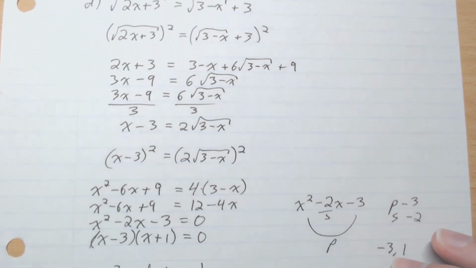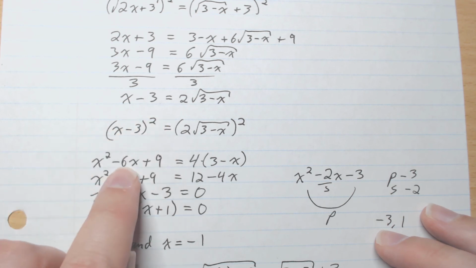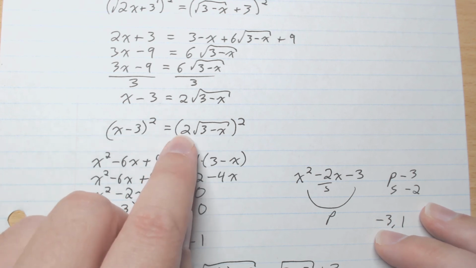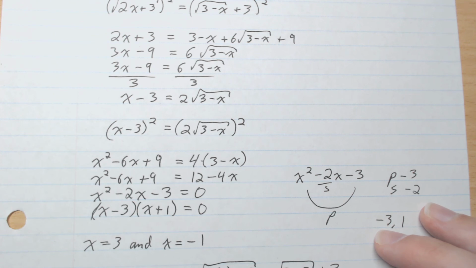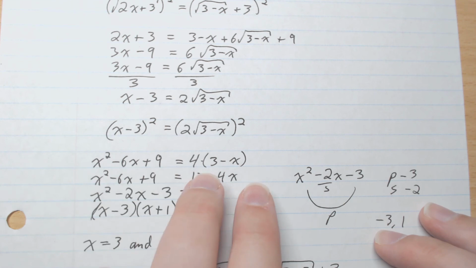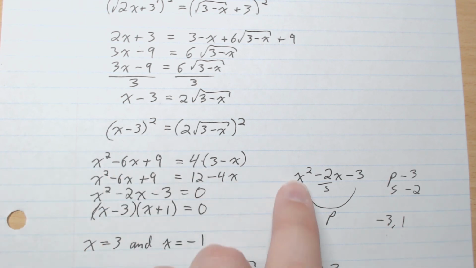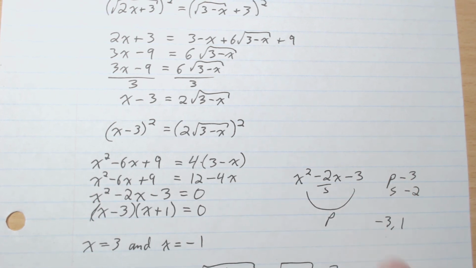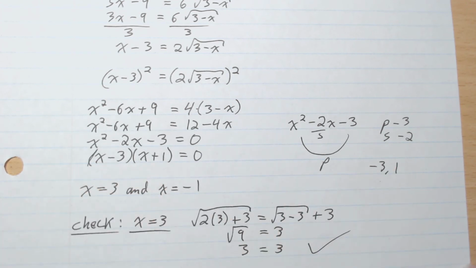We square both sides. So this is x squared. 2 times x times negative 3 is negative 6x. Negative 3 squared is 9. 2 squared is 4. Root 3 minus x squared is 3 minus x. We're going to distribute here. So this is 12 minus 4x like that. Put it all on one side. x squared minus 2x minus 3. We can factor that. Product negative 3, sum negative 2. Those two numbers are negative 3 and 1. So we rewrite it as x minus 3, x plus 1 equals 0.